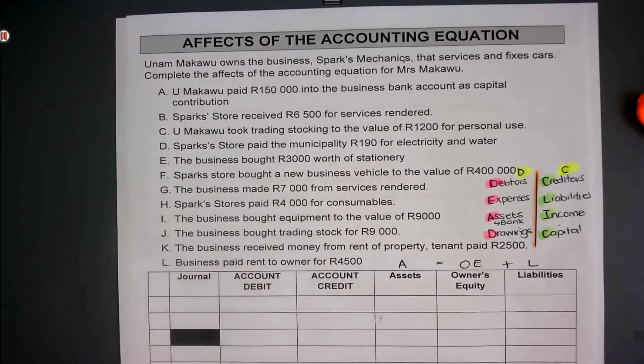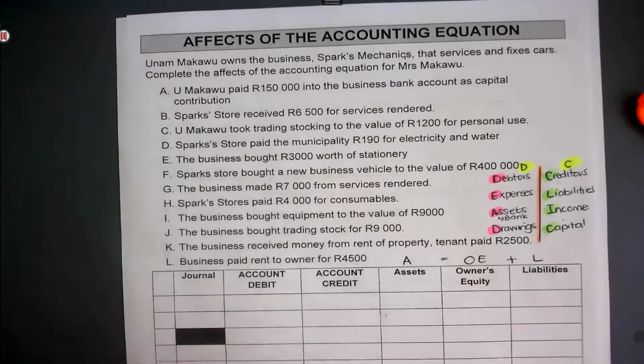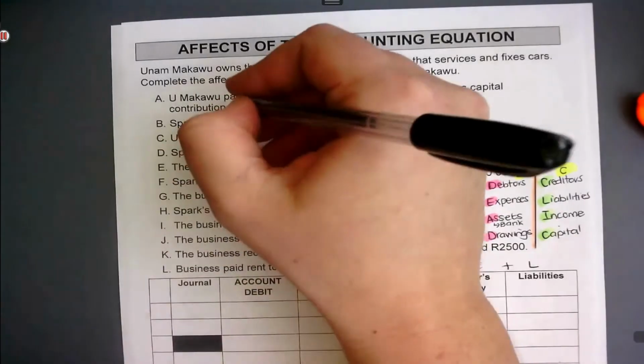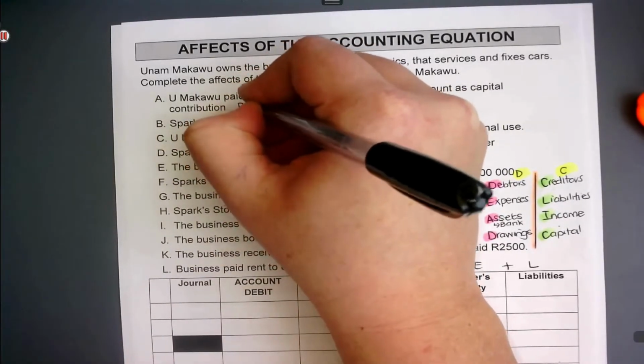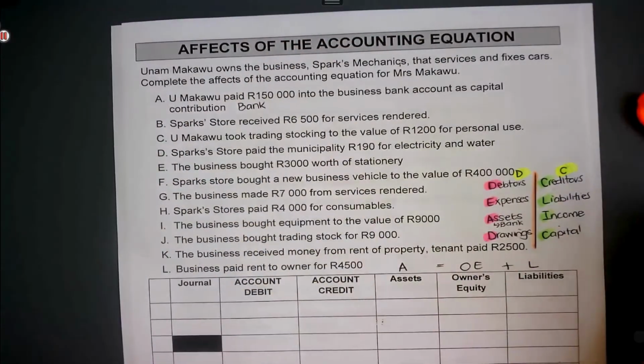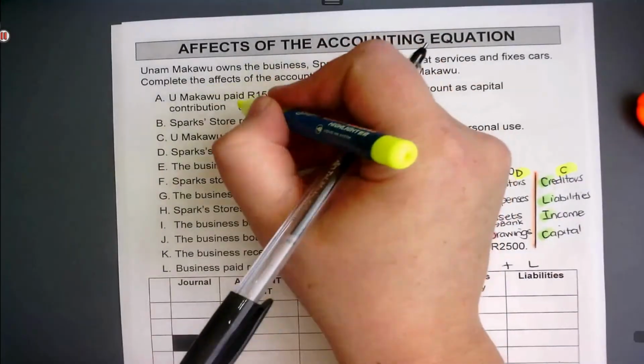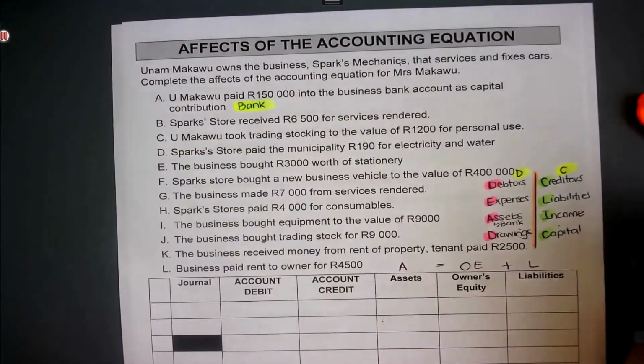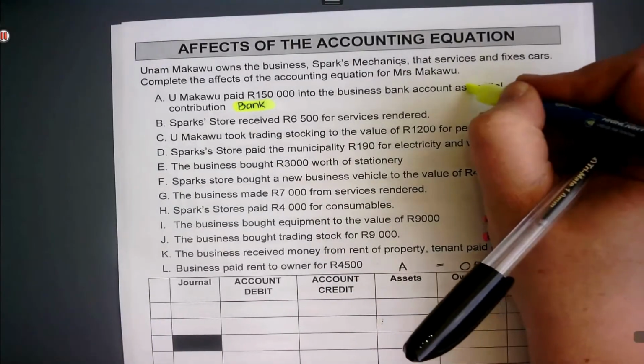There are always going to be two accounts that are affected. 99% of the time in grade 8, one of the accounts that is affected is your bank account. The other account is, what did she put money into the account for? She put it in for capital.